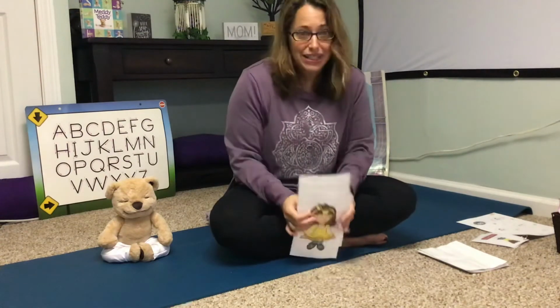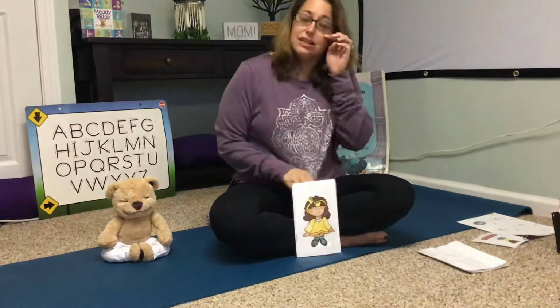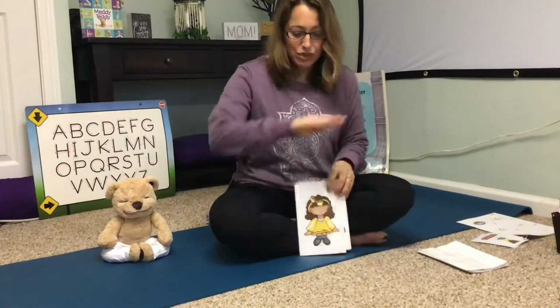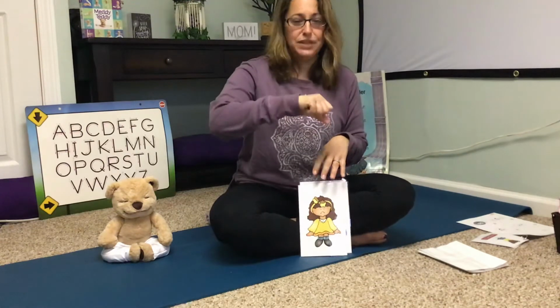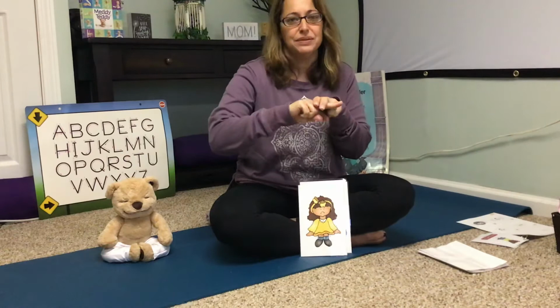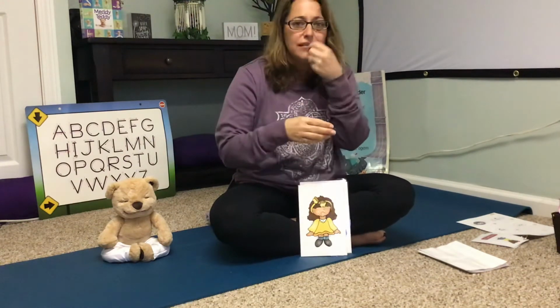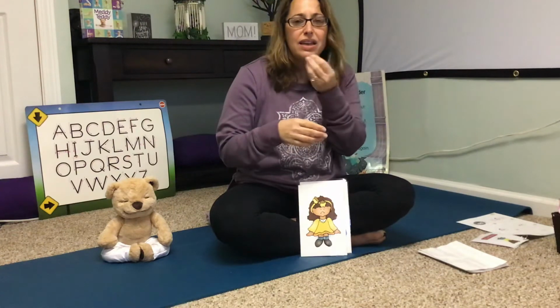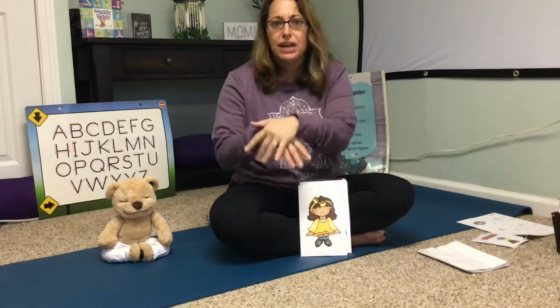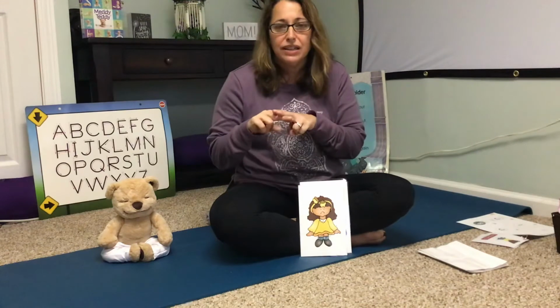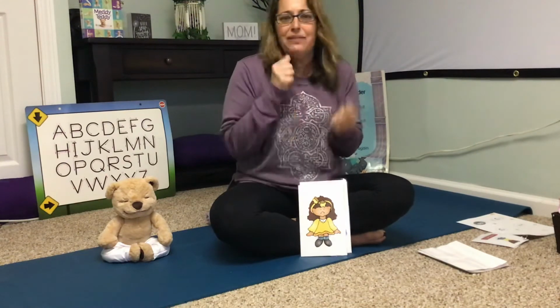Hey, you ready to do our motions? So let's start with our Little Miss Muffet. You can use your arm or your hand as your tuffet and have her sit. Little Miss Muffet sat on her tuffet, eating her curds and whey. Along came a spider who sat down beside her and frightened Miss Muffet away.